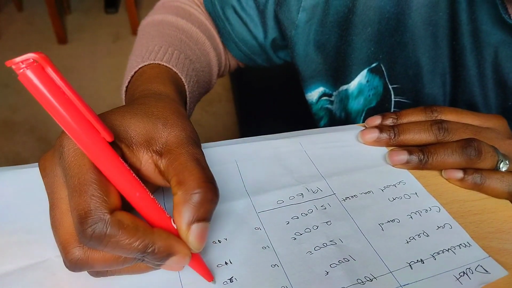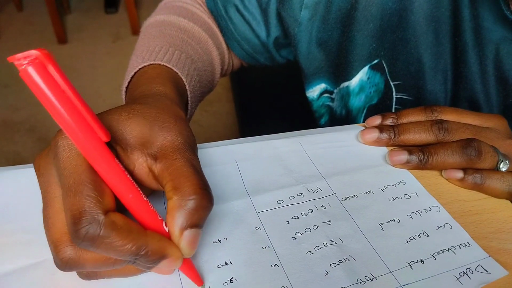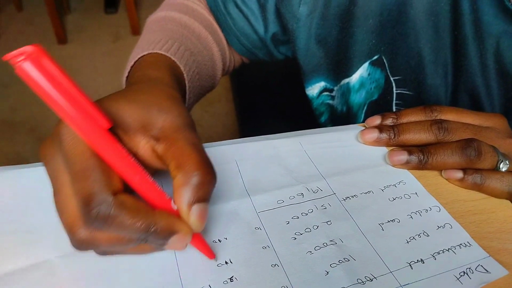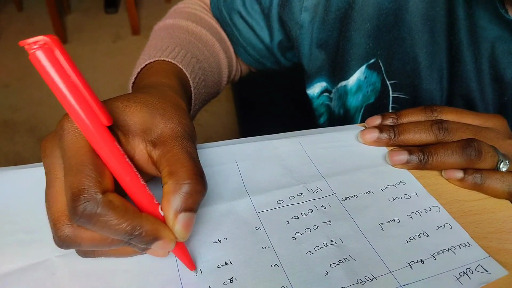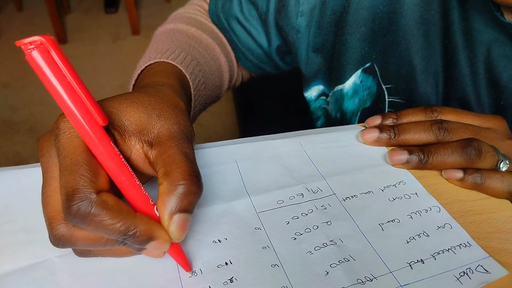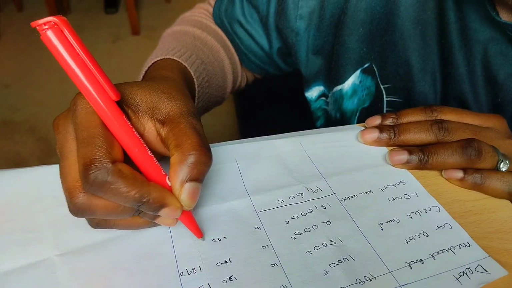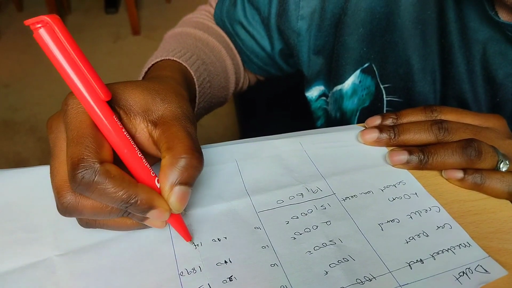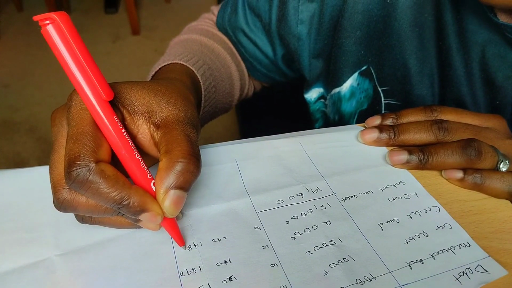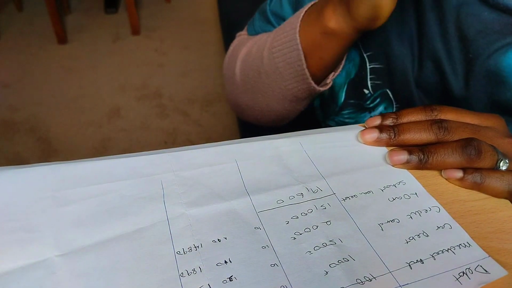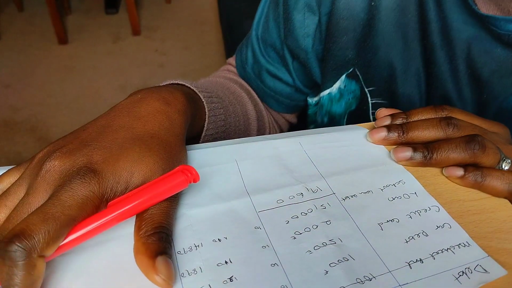Now we still have the balance of 850 here. We still have the balance of 1,380 here. We still have the balance of 1,890 here. We still have the balance of 14,890 here. And we are going into the next month.